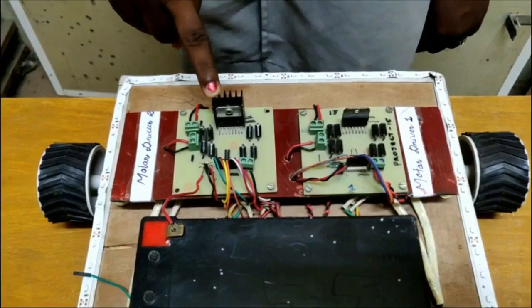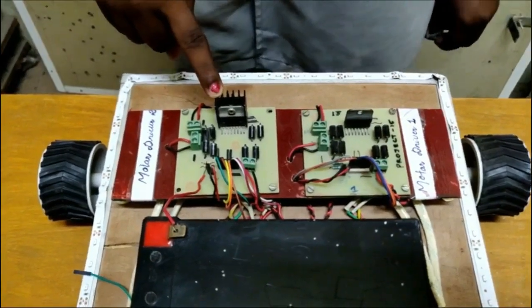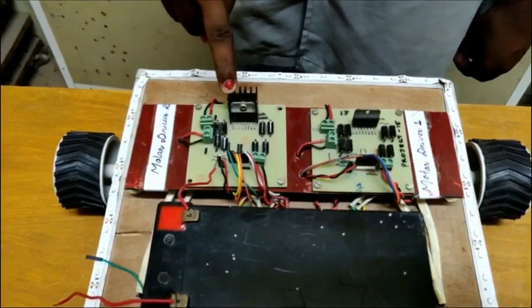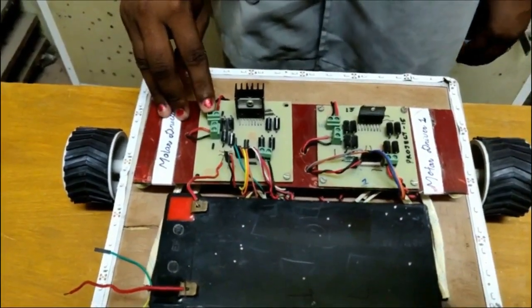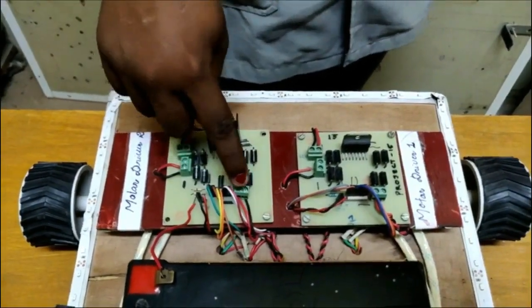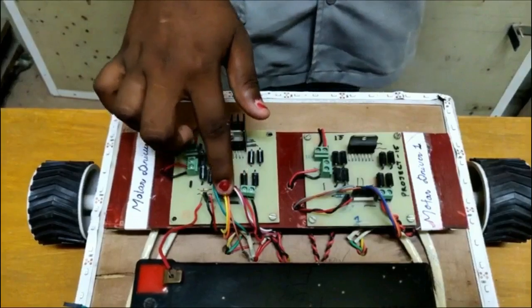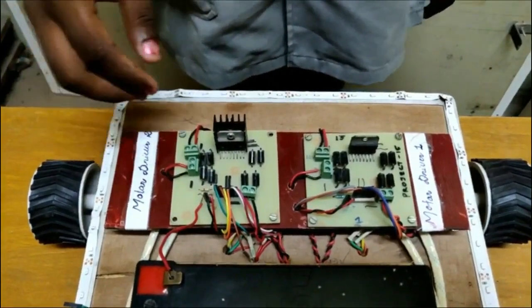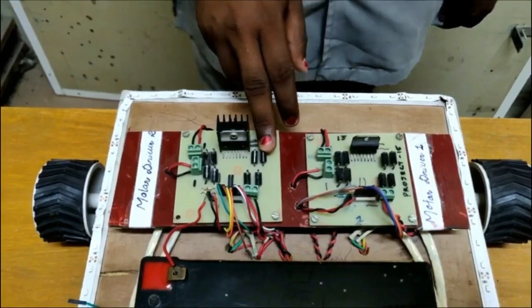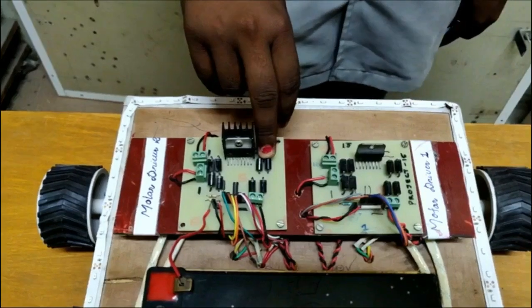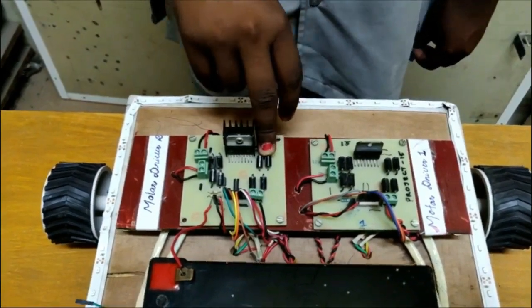We use two L298D motor drivers. Each motor driver is capable of driving two DC gear motors. It is a 12 volt supply for the driver. Motors are connected through these pins. These are data pins. These are freewheeling diodes. These diodes protect the components from back EMF.